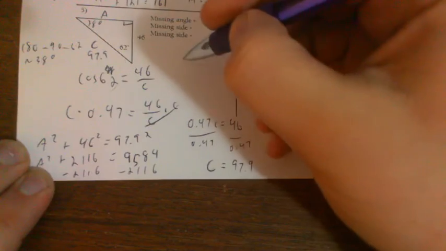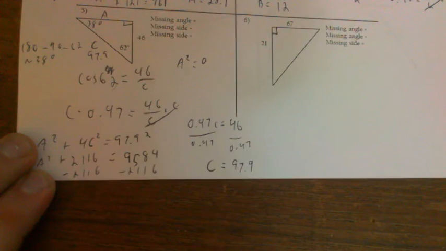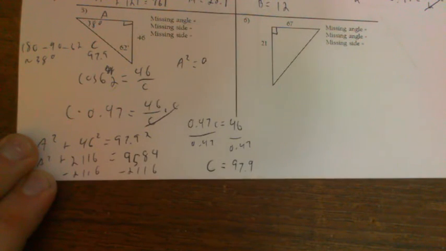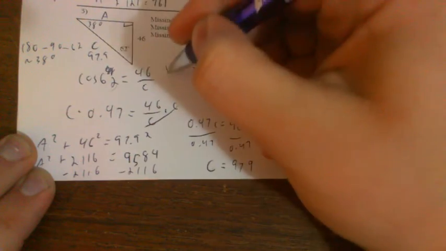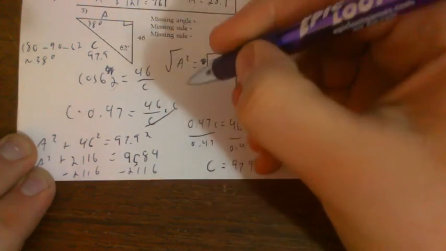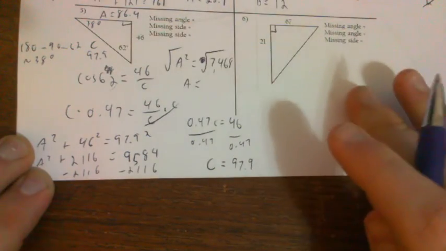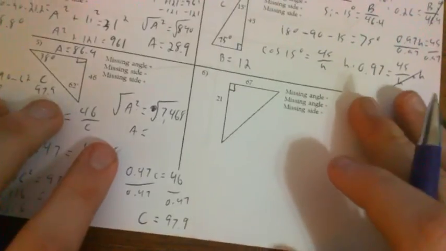And we can then say that a squared equals... So sorry, excuse me. I butterfingered my calculator and I gotta type it all over again. Very annoying. Alright, so we get a squared is equal to 7,468. Square root both sides of this, and we end up getting a equals 86.4. Alright. So that's that.